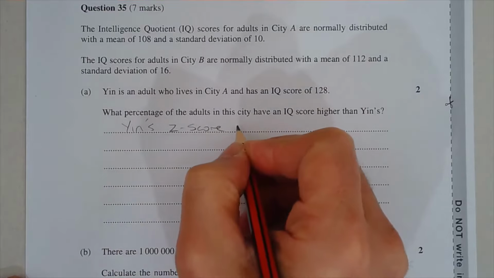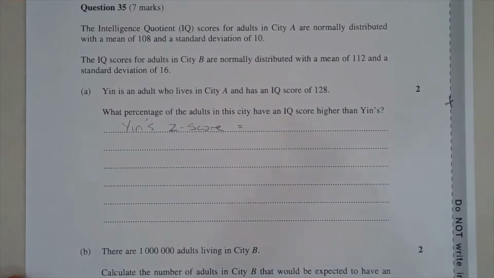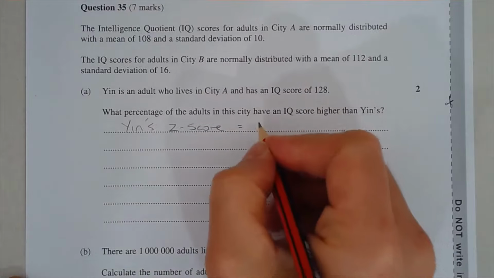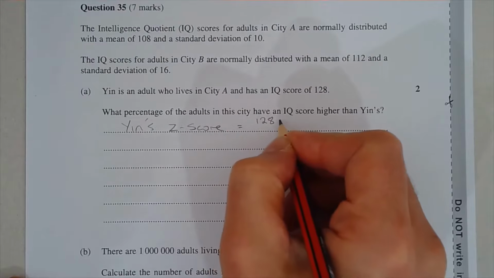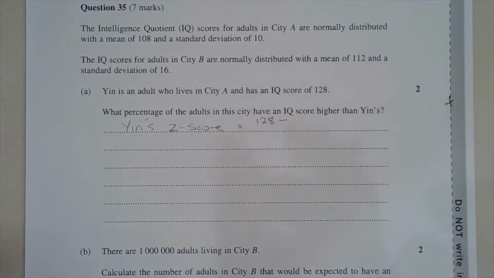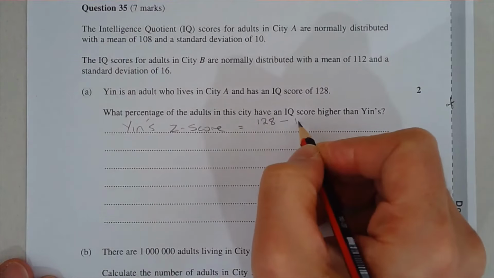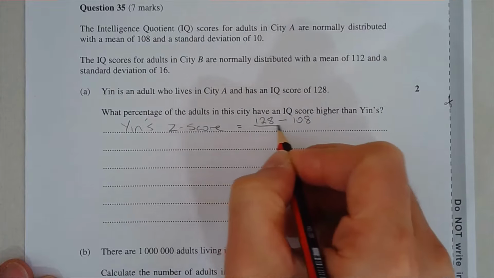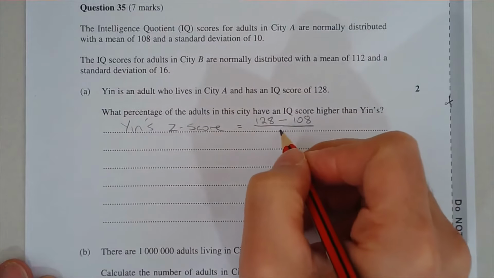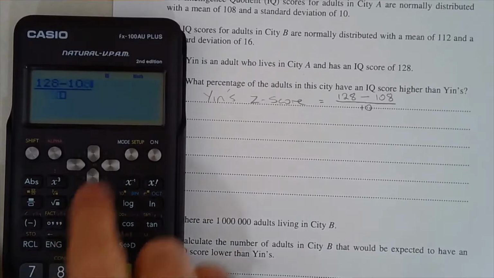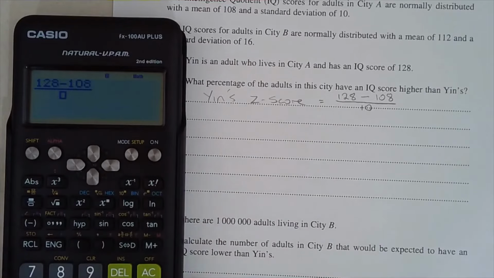Okay, and that's going to be equal to his IQ score, so that's 128, minus the mean or the average, over the standard deviation. So again, for City A, mean of 108, so 128 minus 108 all over the standard deviation, which is 10. You could work this out easily enough. So 128 minus 108 over 10 gives us a Z score of 2.